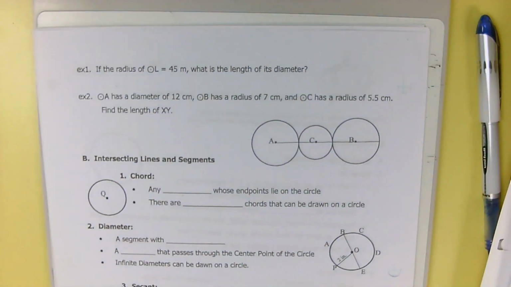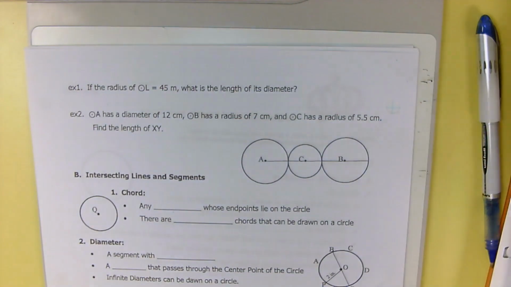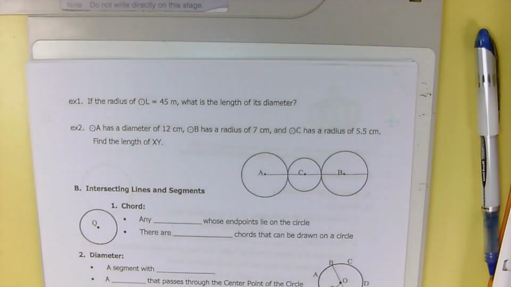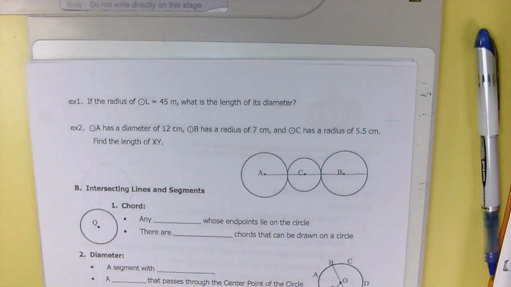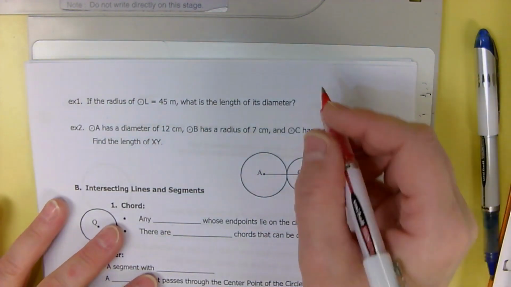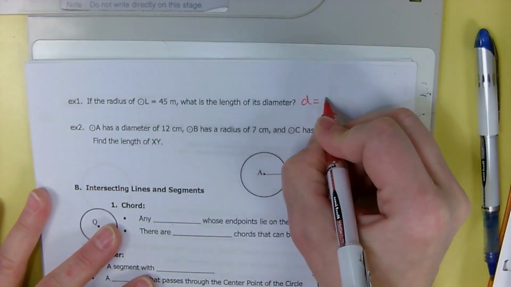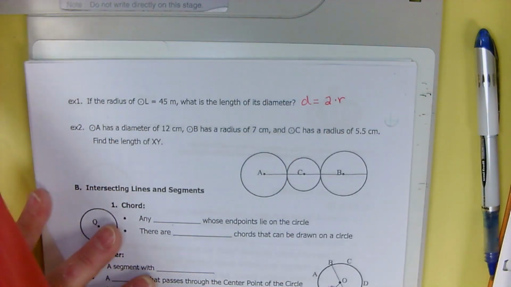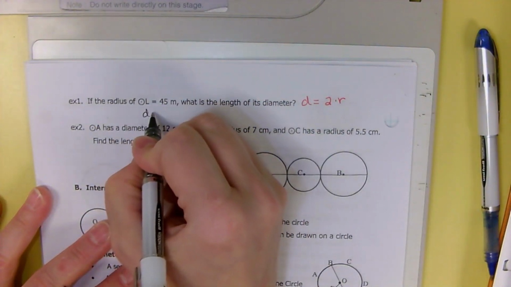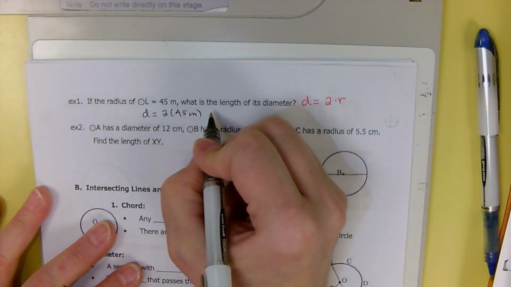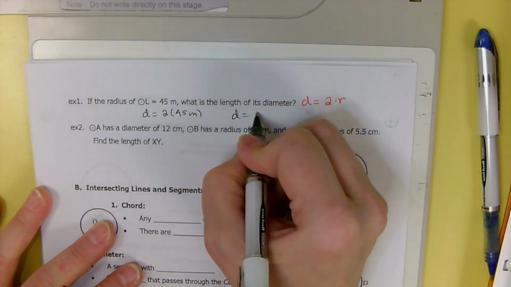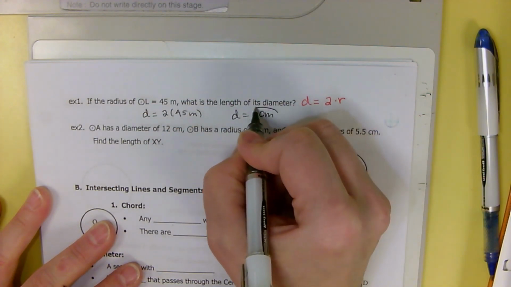Okay, another example. If the radius of circle L is 45 meters, what is the length of its diameter? So diameter equals 2 times the radius. So my diameter would be 2 times 45 meters, which is 90 meters.